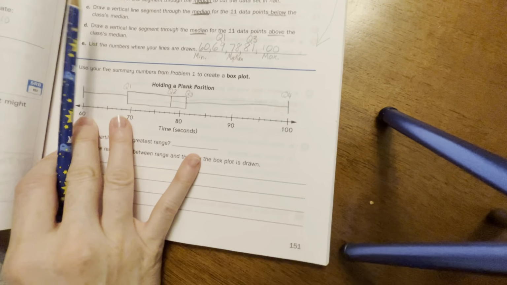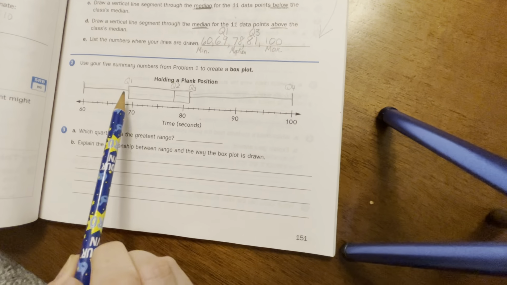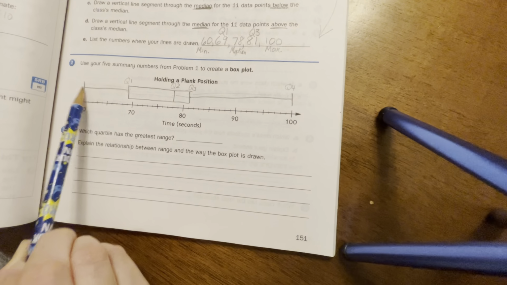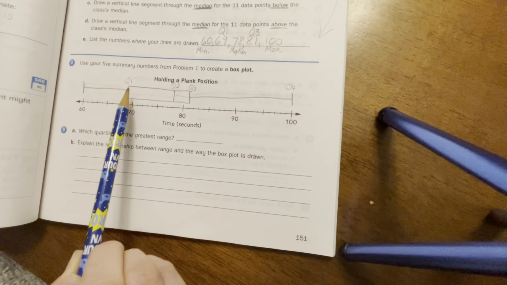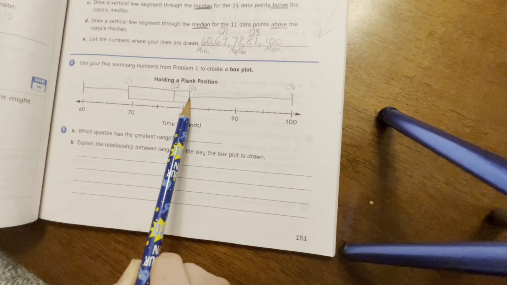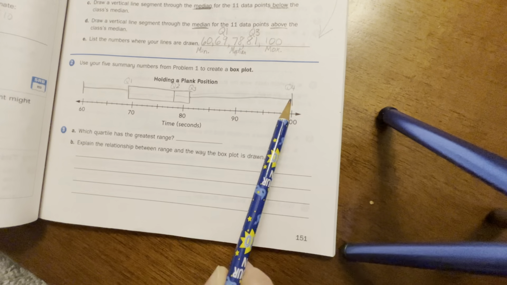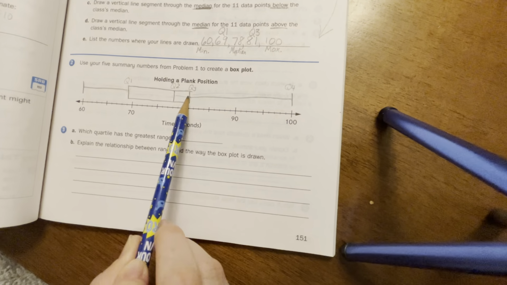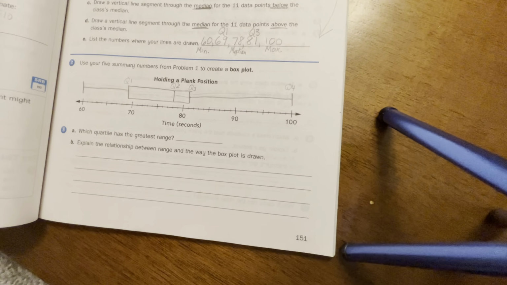Since we're trying to find the greatest range within the quartiles, we're looking at each of these quartiles. So from this one, it is from 60 to 69. This one goes from 69 to 78. This one from 78 to 81, and this one from 81 to 100. So is quartile 1, 2, 3, or 4 going to have the biggest range between their smallest and biggest number?